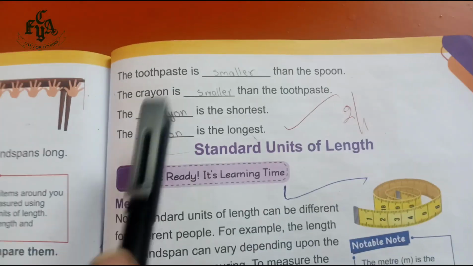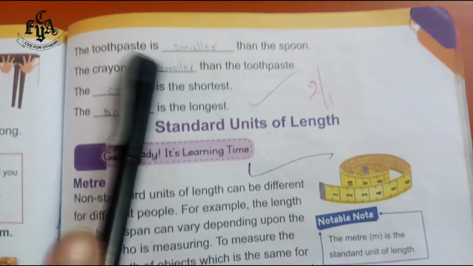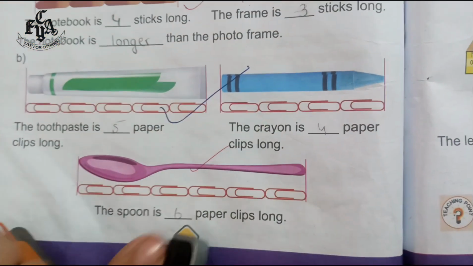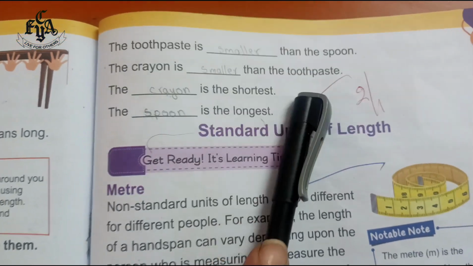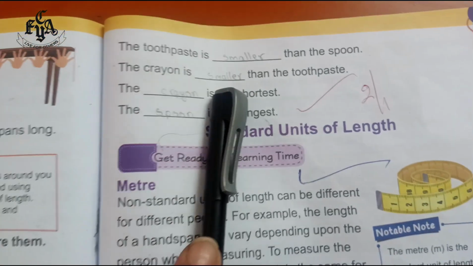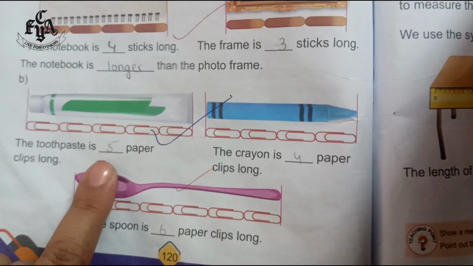Come here and see, the toothpaste is smaller than the spoon. Why? Because here we can say that the toothpaste is 5 and the spoon is 6. So the spoon is bigger than the toothpaste. Okay, the crayon is smaller than the toothpaste. We can write here smaller because the crayon is 4 and the toothpaste is 5.